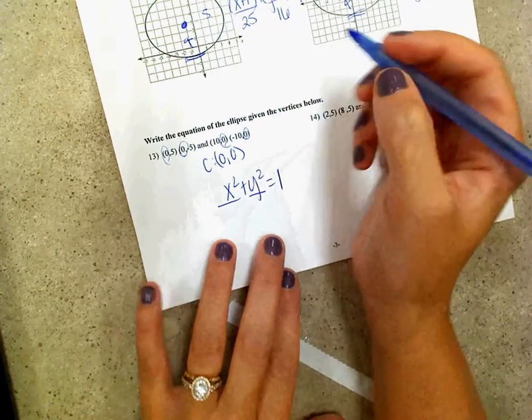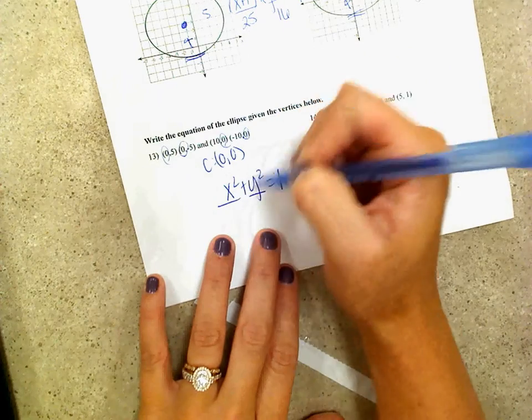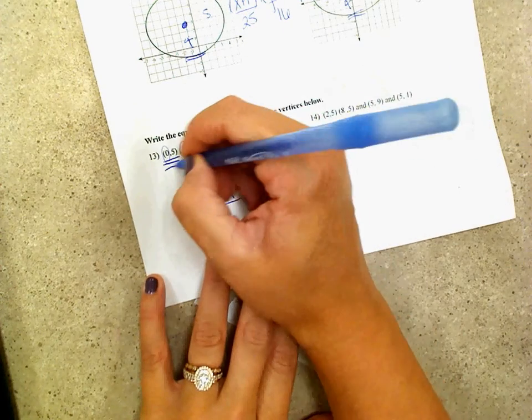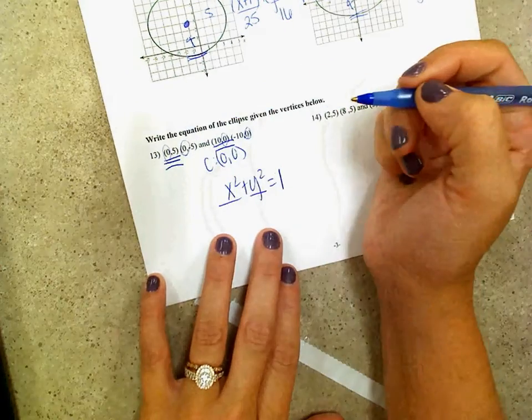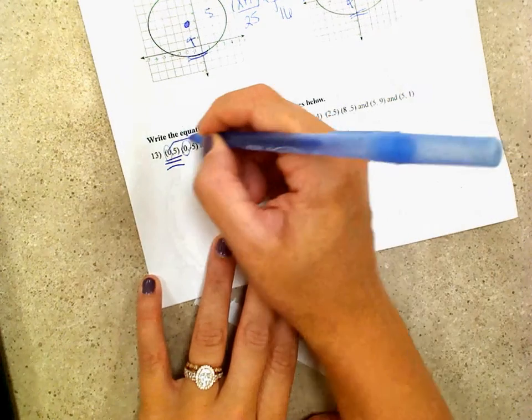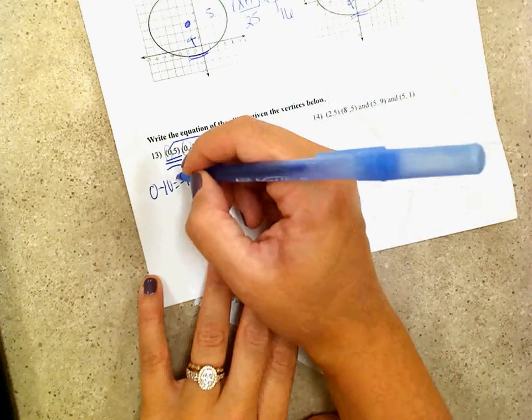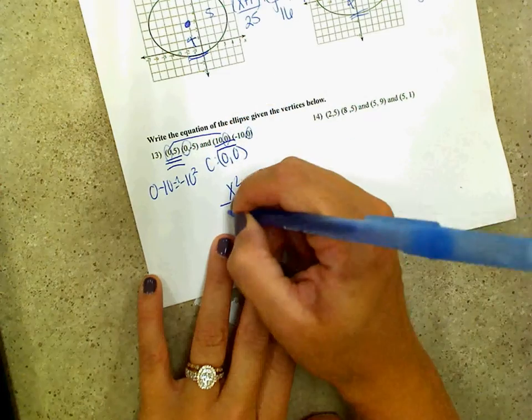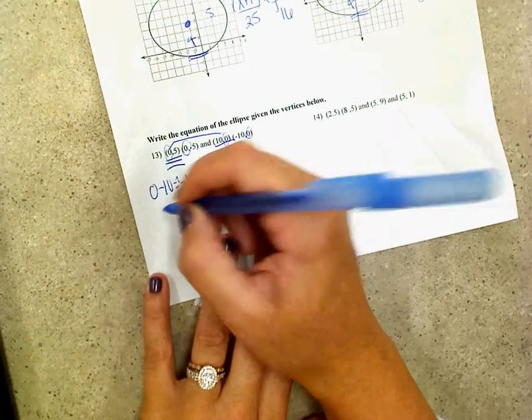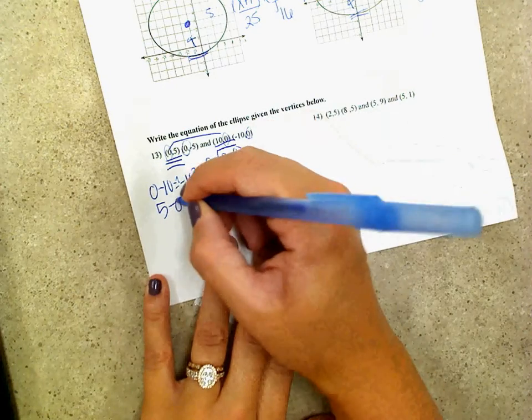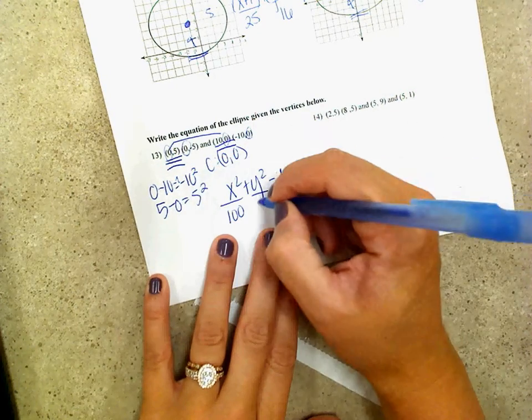Okay, so then to find your denominators, you're going to subtract. So I'm going to take this first coordinate and this second coordinate, and I'm going to subtract. So I'm going to take 0 minus 10. So that's negative 10. Well, negative 10 squared is going to be 100. And then I'll take 5 minus 0, and that's 5. 5 squared is 25.